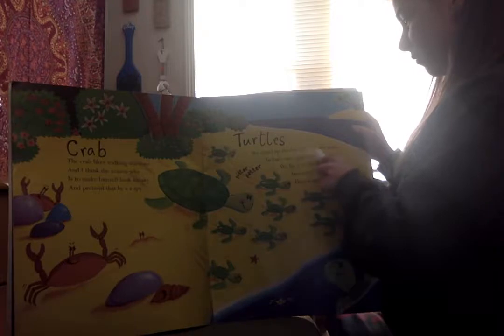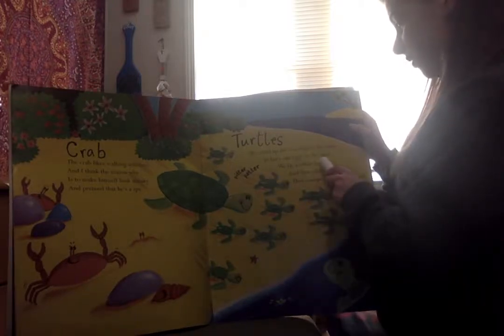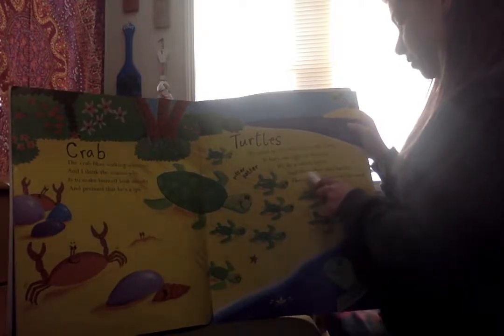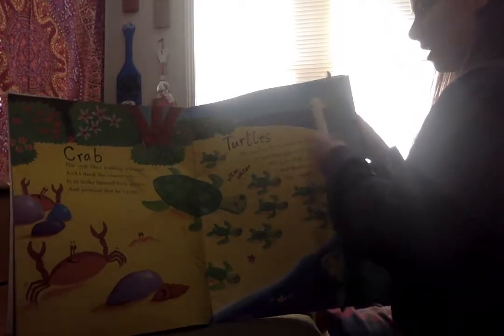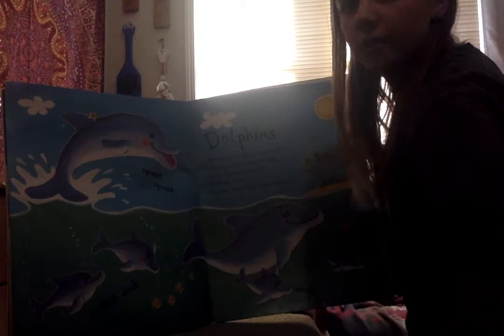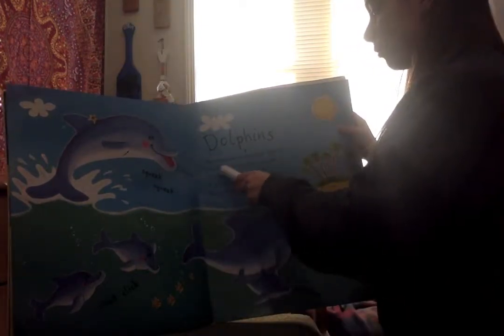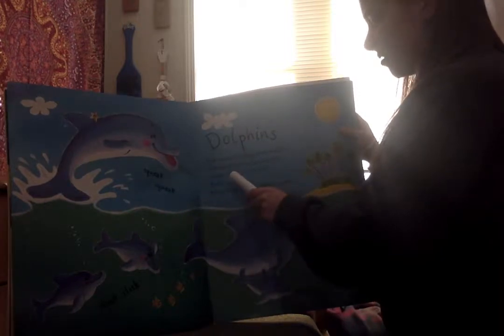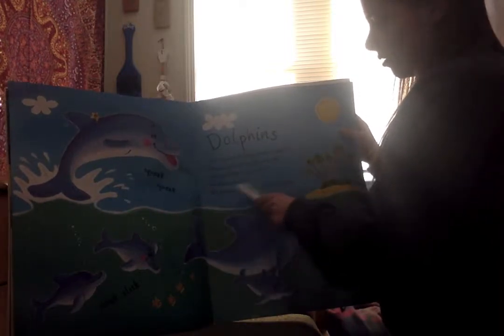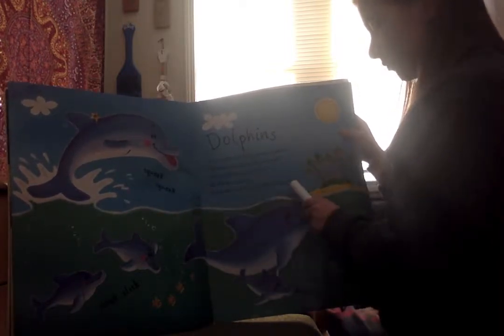Turtles. We crawl up the beach from the water to bury our eggs on dry land. We lay a whole batch, and then when they hatch, they scamper about in the sand. There's a lot of rhyming in this book. Dolphins. The wonderful thing about dolphins is hearing them try to speak. It's not, how do you do, as I'd say to you. It's more of, click, whistle, squeak.